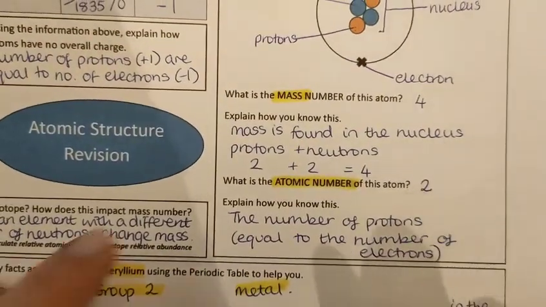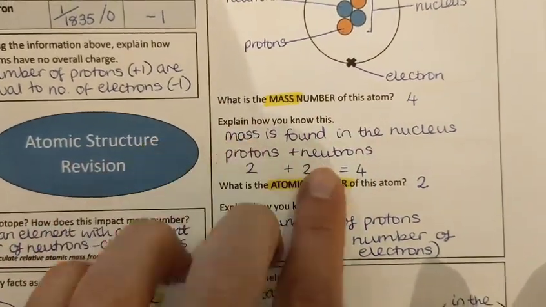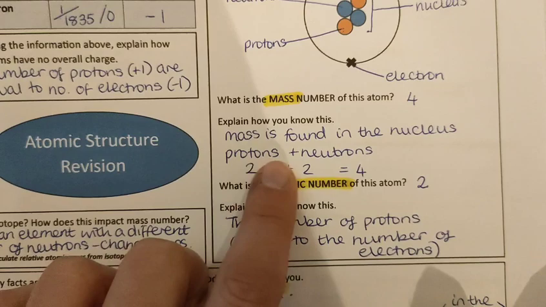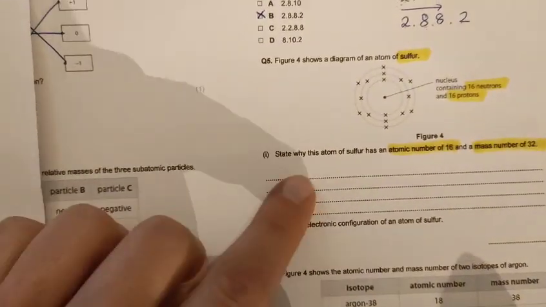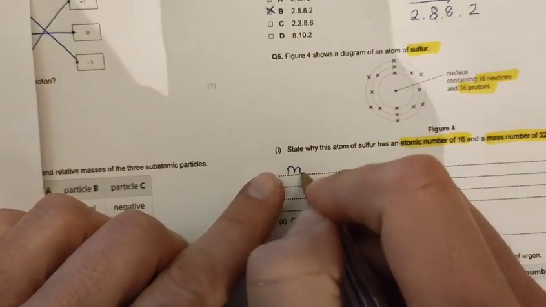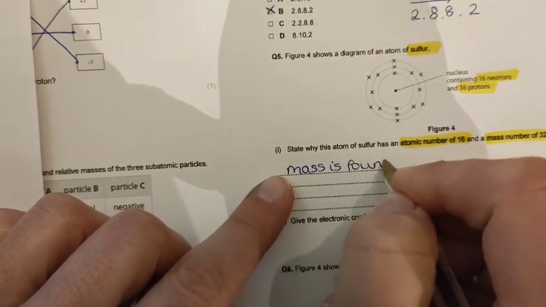So if we have a look back here, so the mass number, so the mass is found in the nucleus. It's the protons plus neutrons. So I'm going to write that down for the mass number. So the mass is found in the nucleus.